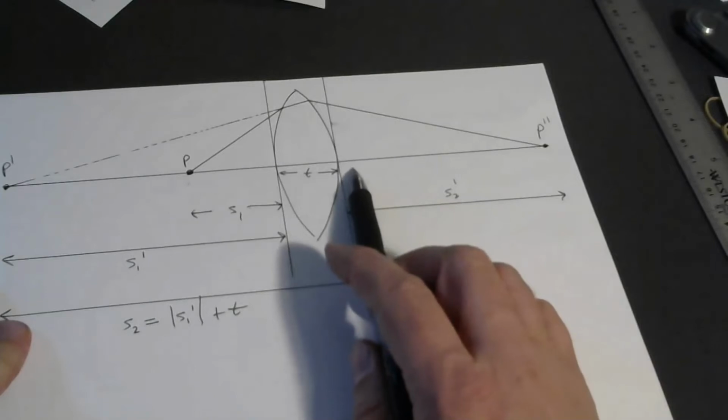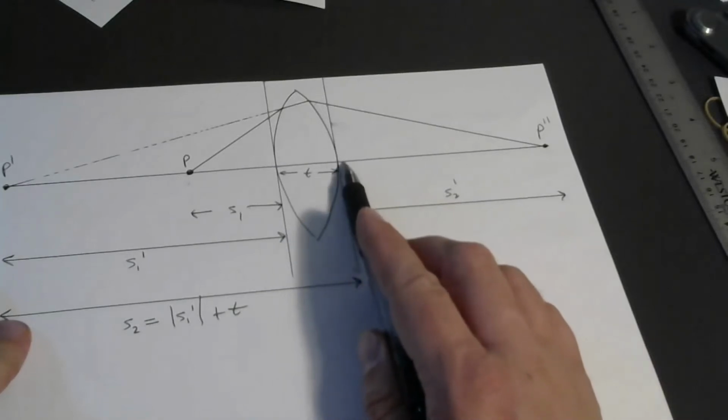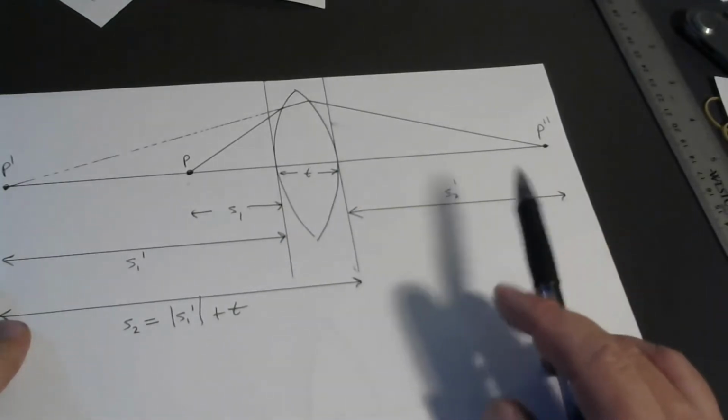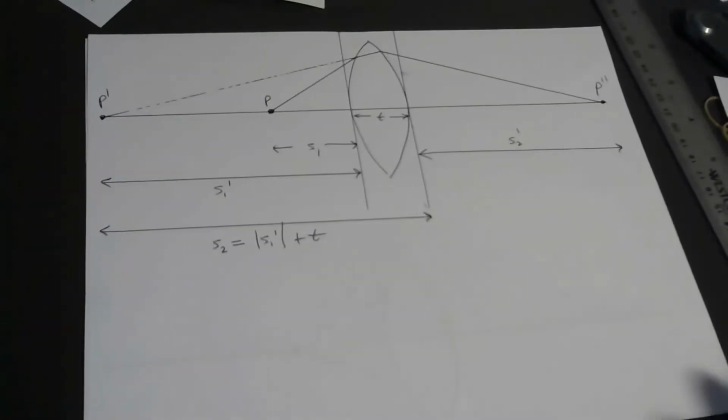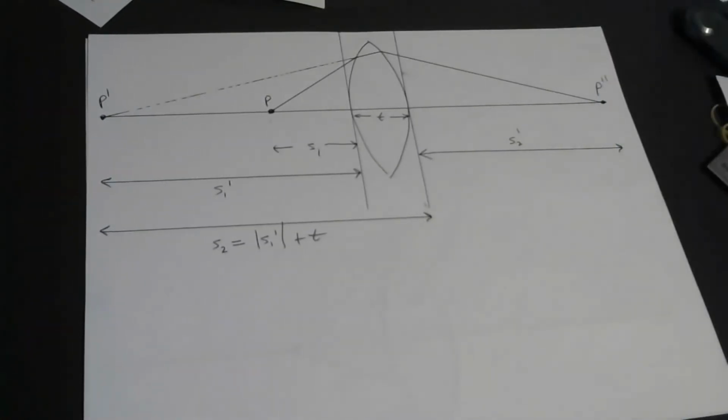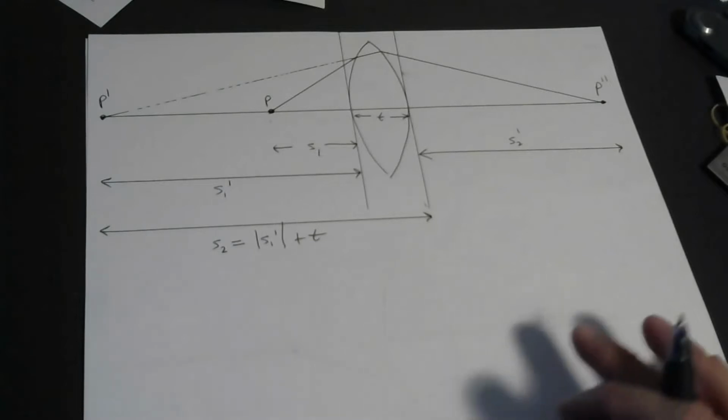And then finally, the image distance from this second refraction is this length. We'll call that S2 prime. And all we have to do is apply our previous equation twice, once for each spherical interface.